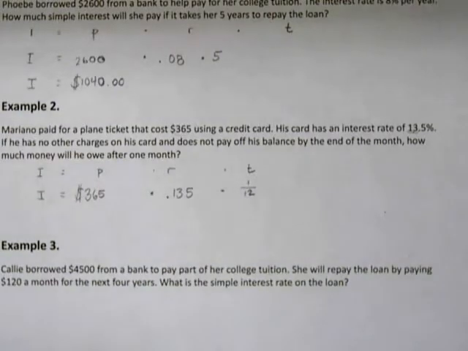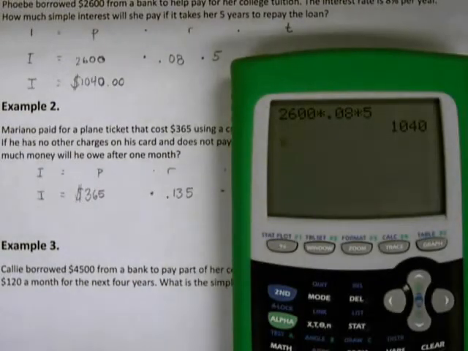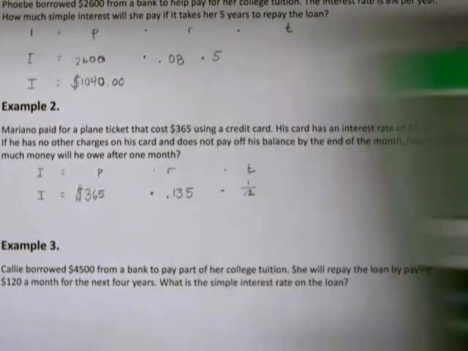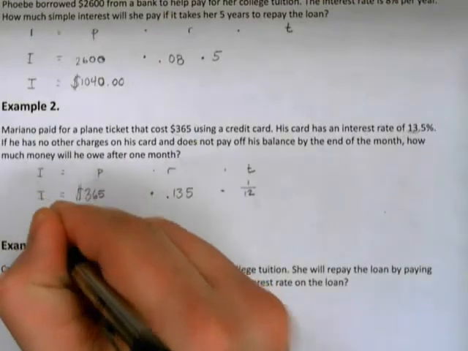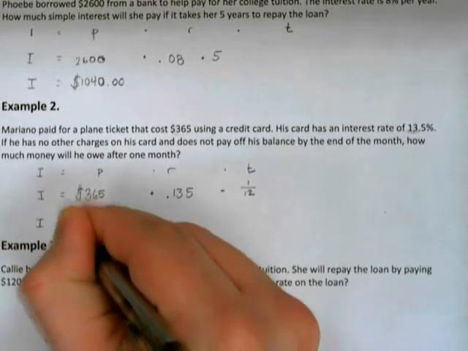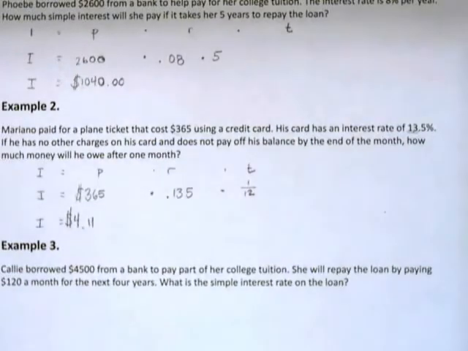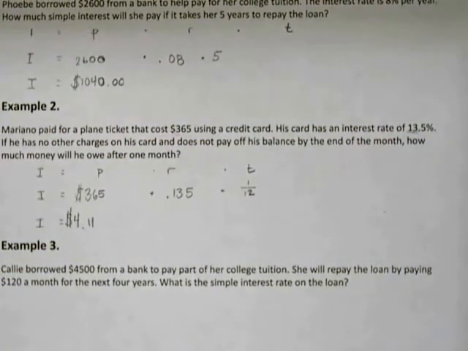Now again it's just multiplying. Take our calculator: 365 times 0.135 times 1 divided by 12 equals 4.10625, and since we're talking about money, we can round this to $4.11. So I equals $4.11. What that tells us is that by not paying off the plane ticket, he's paying about $4 more just by not paying off that credit card debt.